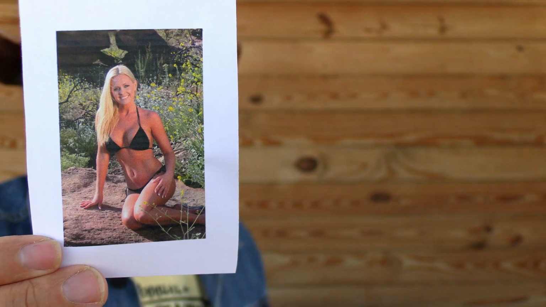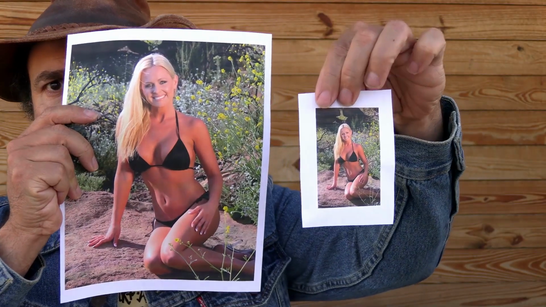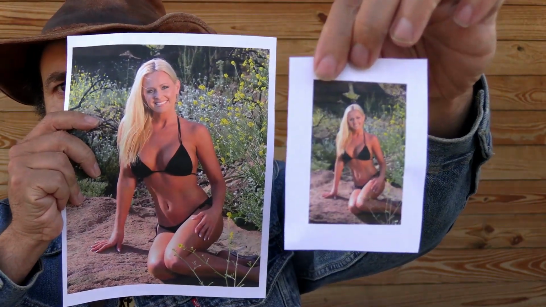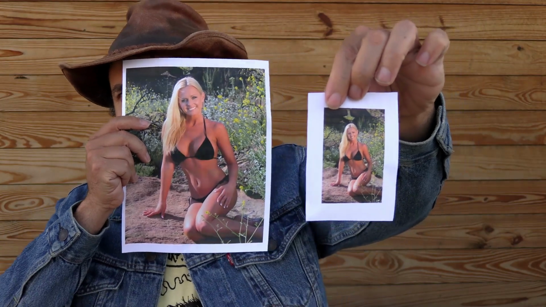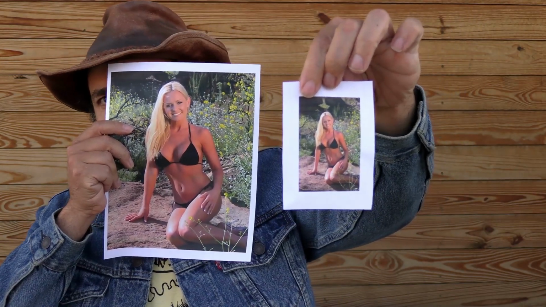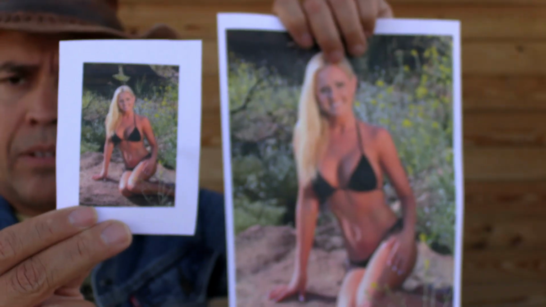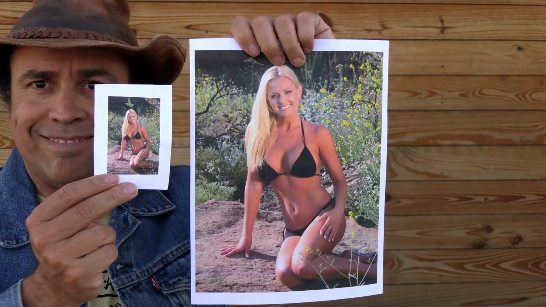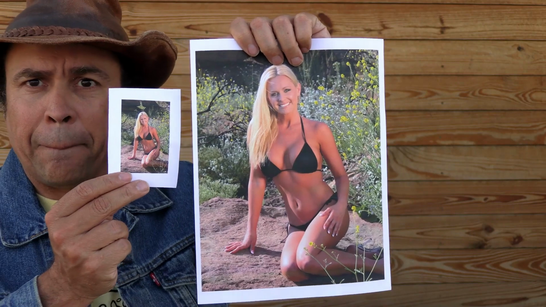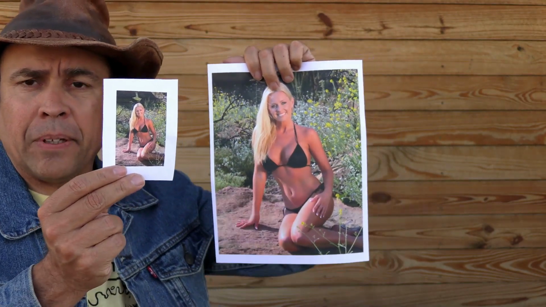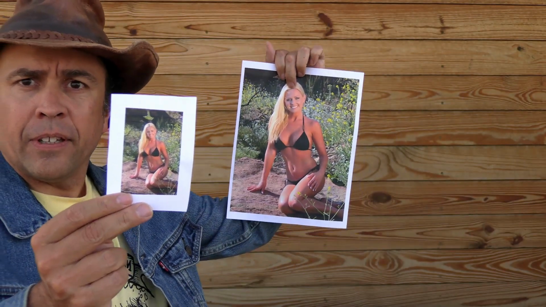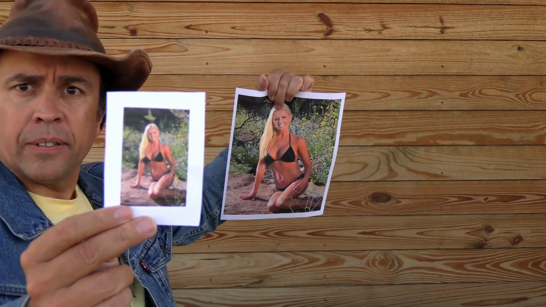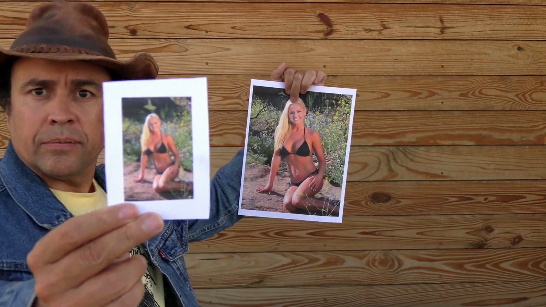Allow me to offer a physical example. Here are two versions of a portrait I took of my friend Katie Lohman back in 2009. One is a 2x3 and the other is an 8x10. Obviously, the 8x10 is physically larger, and therefore it has a lot more detail in the image.